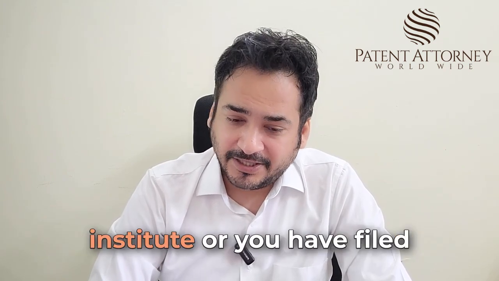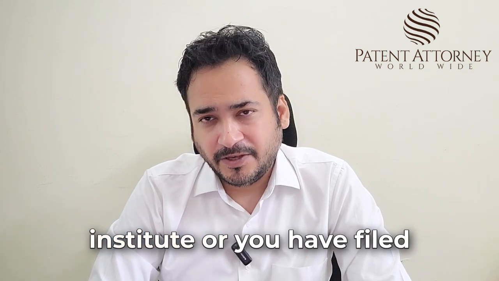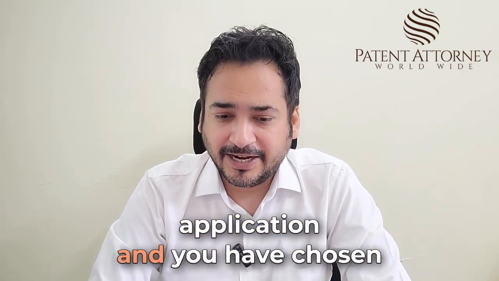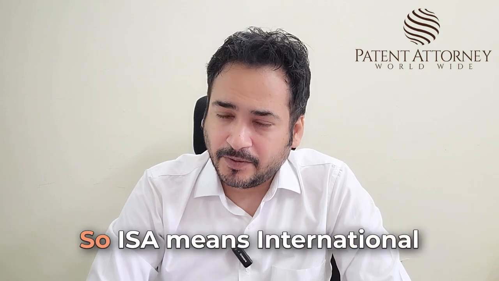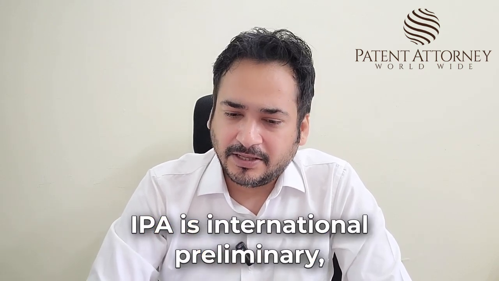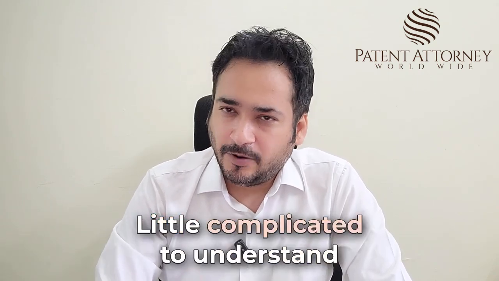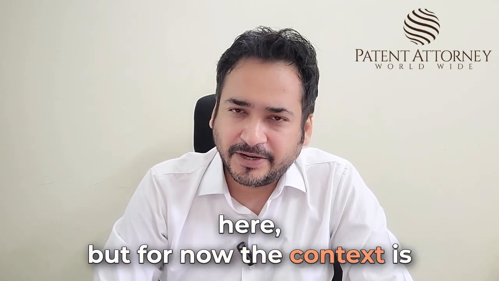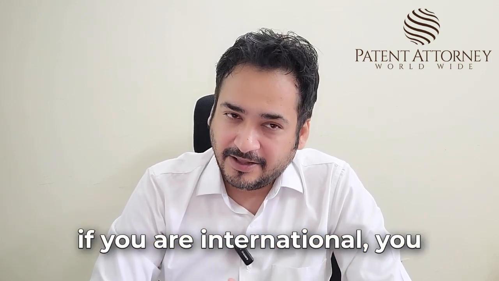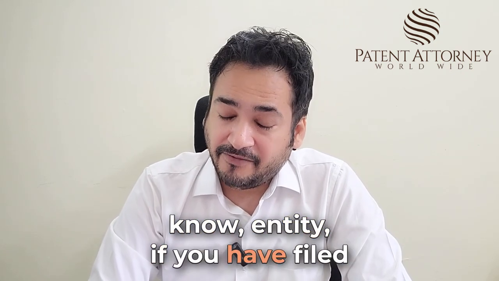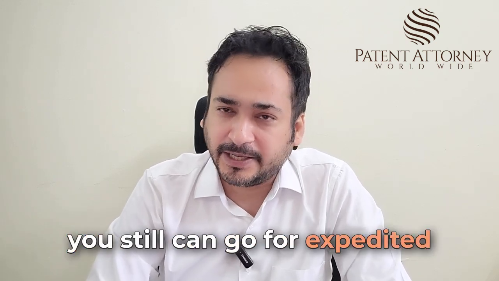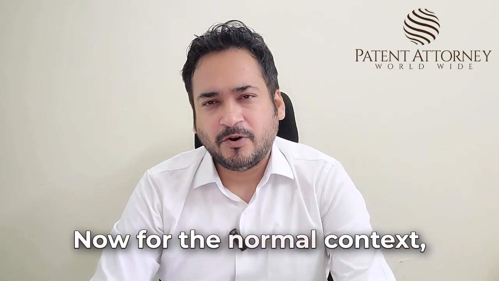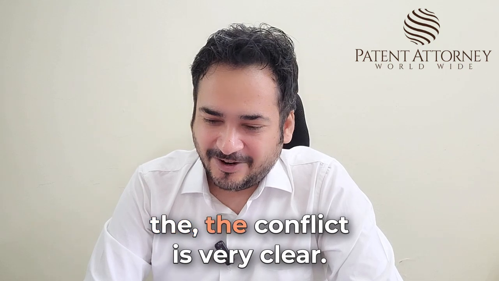Then if you are a government institute, or you have filed an international patent application and you have chosen ISA as India or IPEA as India. ISA means International Search Authority, IPEA is International Preliminary Examination Authority. A little complicated to understand here, but for now the context is, if you are an international entity, if you have filed an international patent application and chosen ISA or IPEA as India, you still can go for expedited examination.